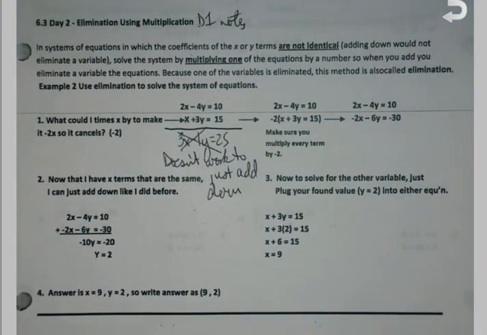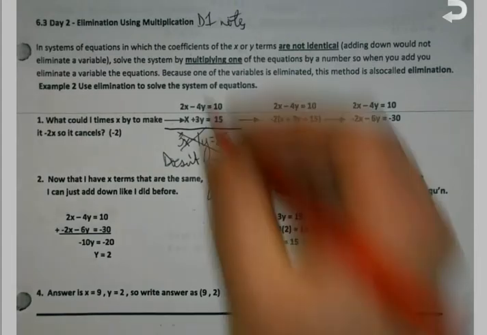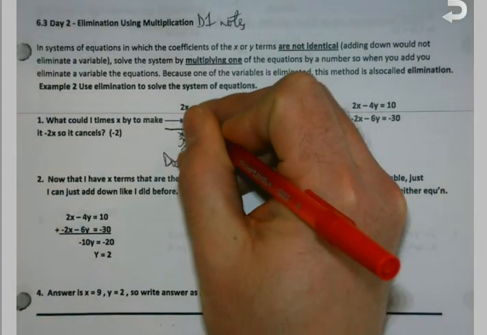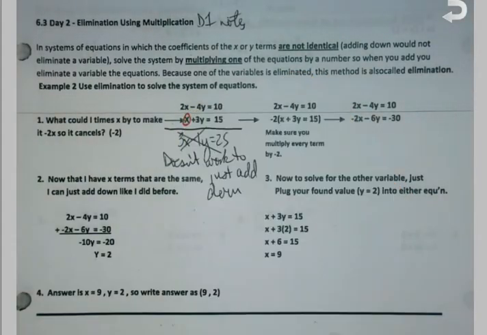So what happens if this doesn't work? What can I do? My job here is going to be, I need to create it so it does just cancel when I add down. So what I typically am going to do is go through here, sort of like we did when we were doing substitution before, and try to find something that has just a plain old x or a plain old y.